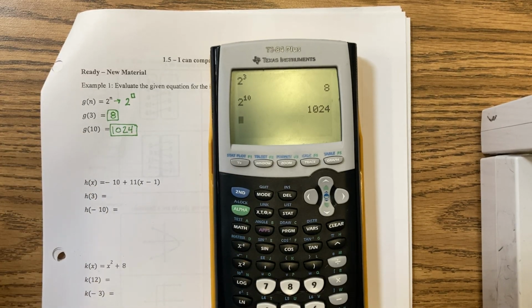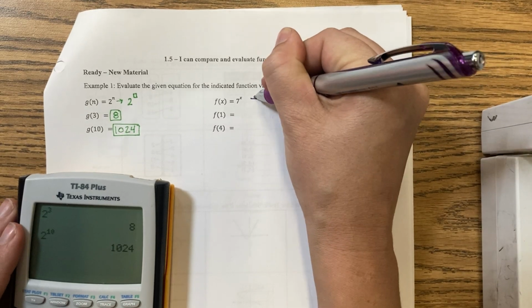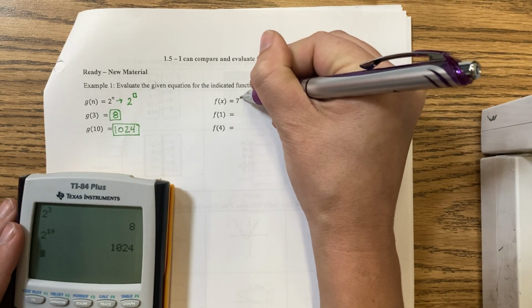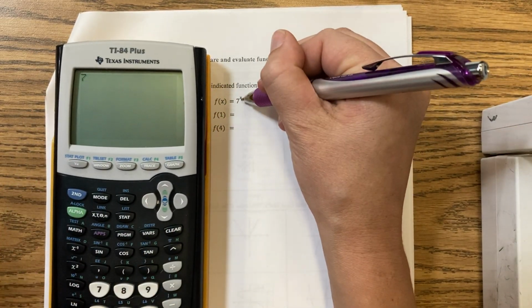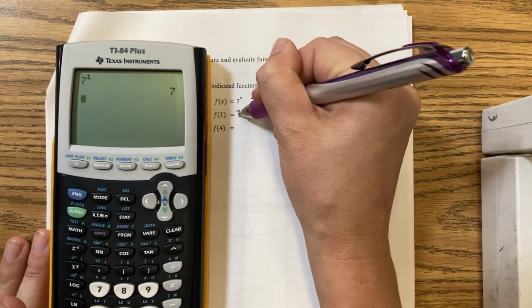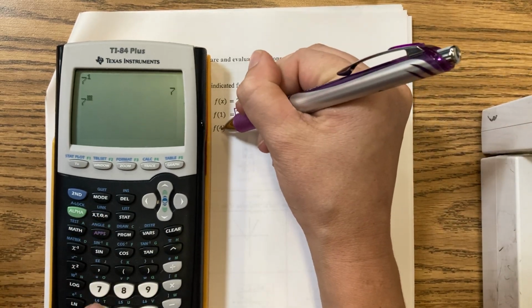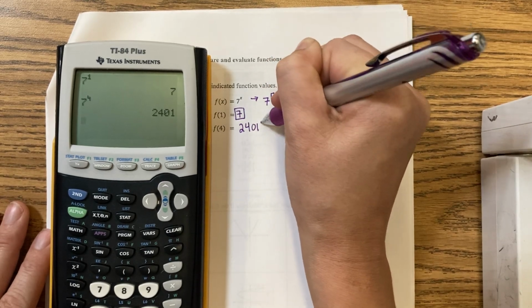All right, let's try again. On this one, I have a 7 as my base. And then up in the power, I'm going to be plugging in where that x value is. So I would type in 7, power up, plug in a 1, 7. Then 7, power up, plug in a 4, enter, 2,401.